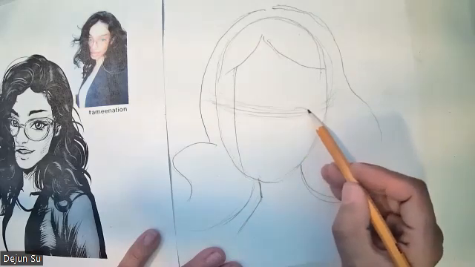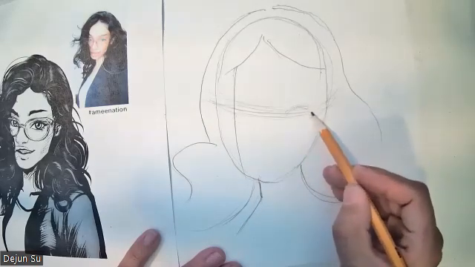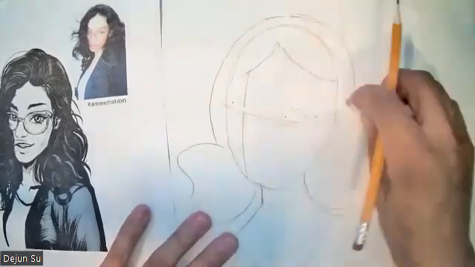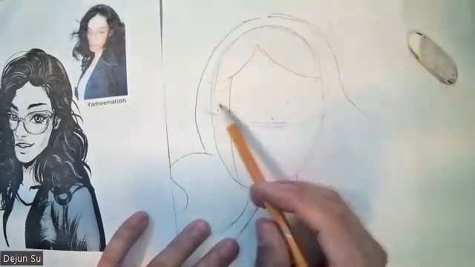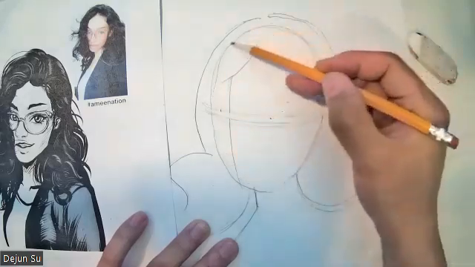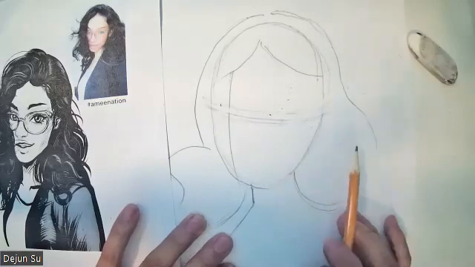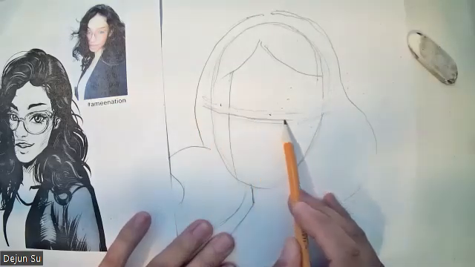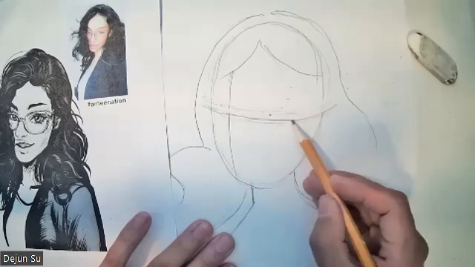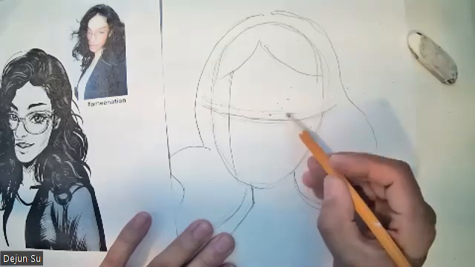And we are going to draw the eyes over here. The middle of the skull will be here. And we can go a little bit lower on here, and that's where we're going to draw the eye.